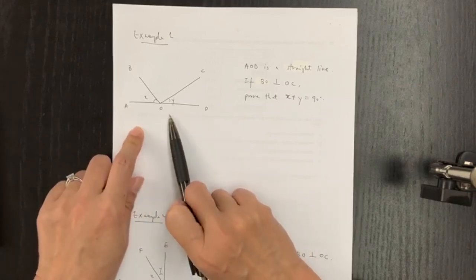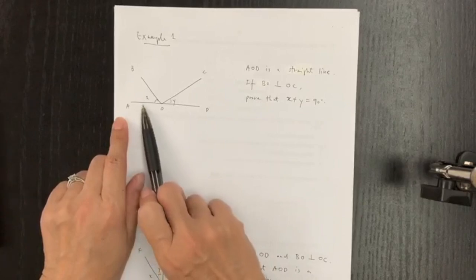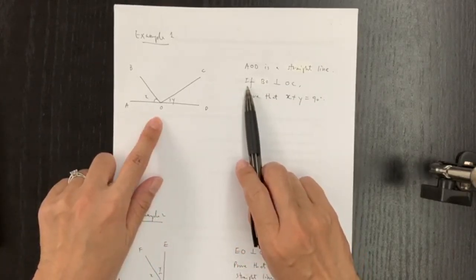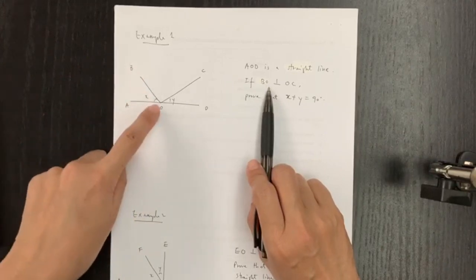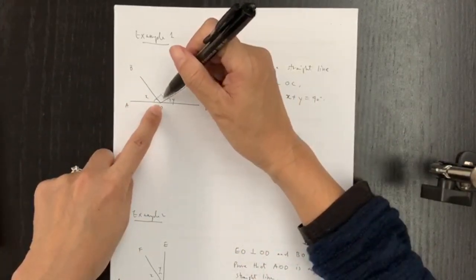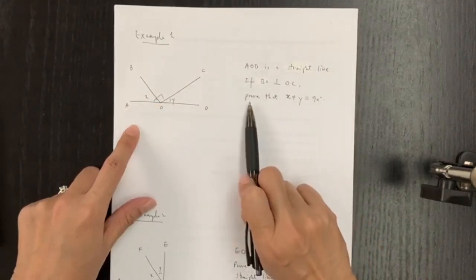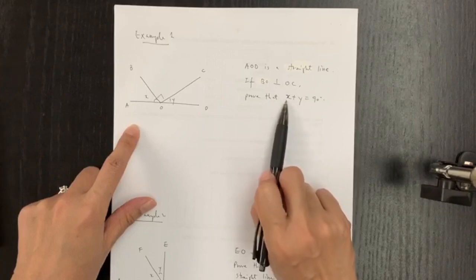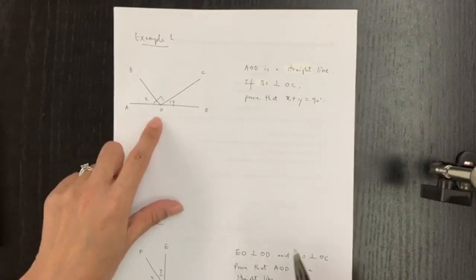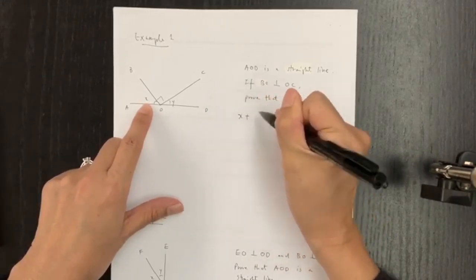Okay, here is the diagram. AOD is a straight line. So here we have a straight line. Also, we are given that BO is perpendicular to OC, which means this angle is a right angle. Is that right? And now what do we need to prove? We need to prove that x plus y is equal to 90. Okay, so are you ready? Therefore, we start with this x. So x plus 90.